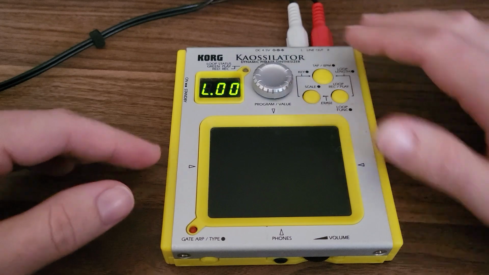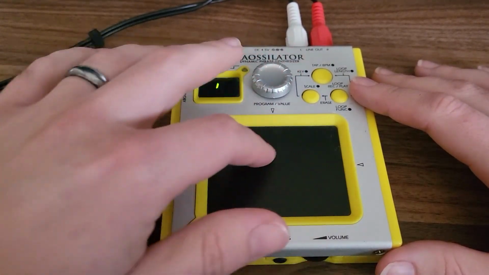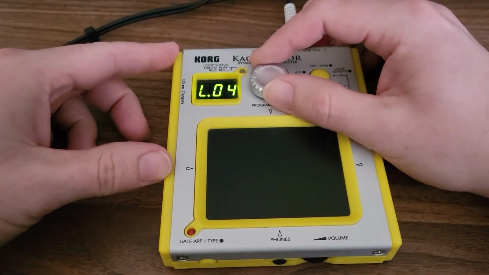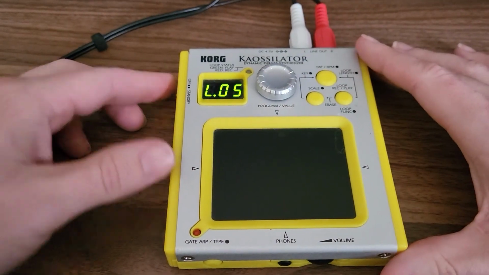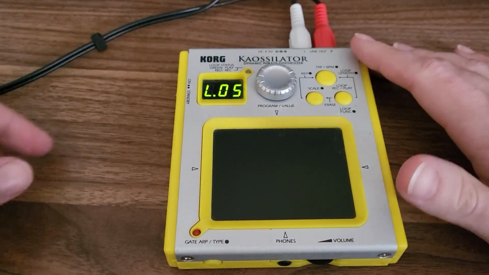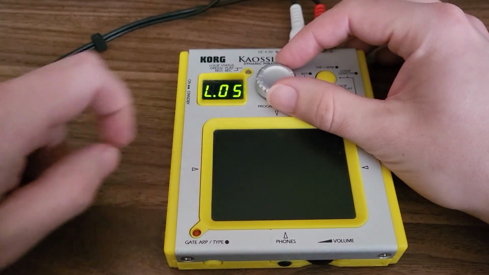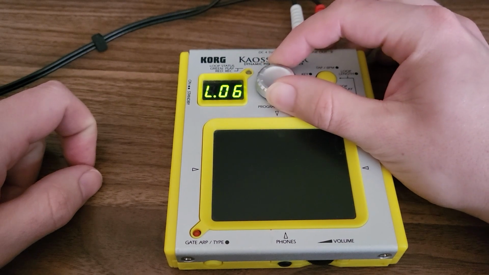So pretty basic. We just have our touchpad here, which is your main input. I'm going to find just a nice clean voice we can use to demonstrate the functionality, and then like I said, we'll go into the voices. So this is your display. It shows you which voice you're currently on.